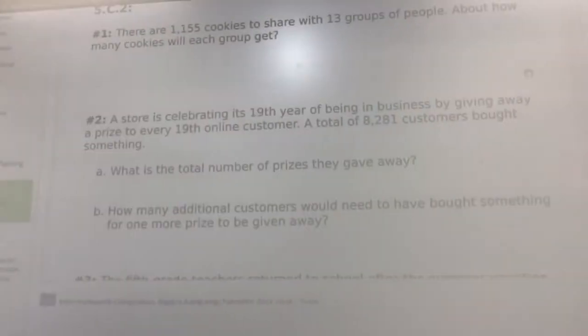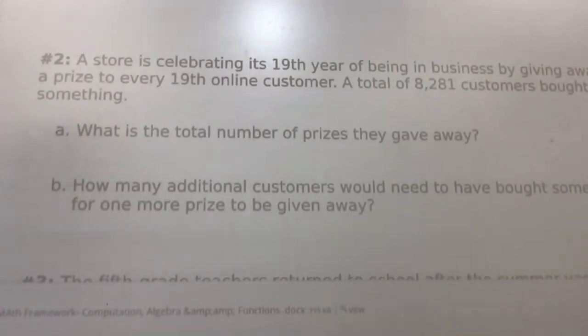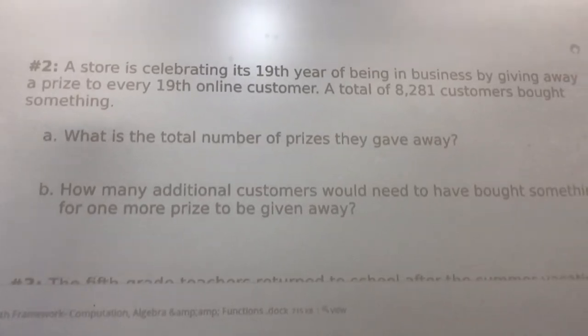All right, looking at the next problem, number 2. A store is celebrating its 19th year of being in business by giving away a prize to every 19th online customer. A total of 8,281 customers bought something. A, what is the total number of prizes they give away? Go ahead and answer that now.